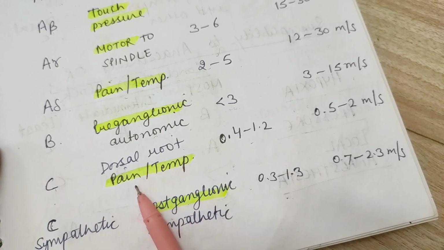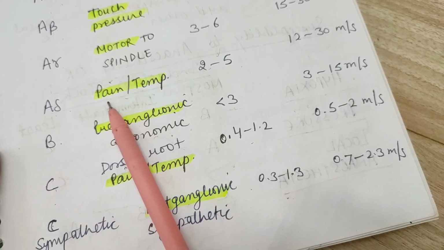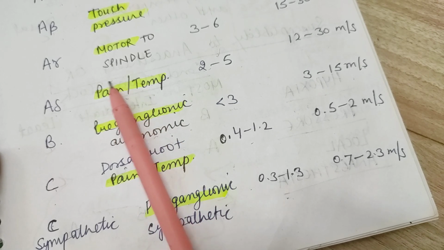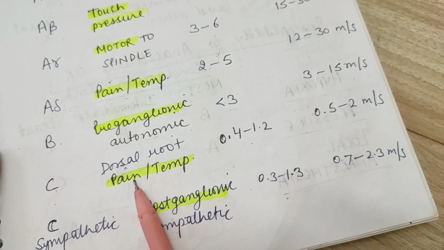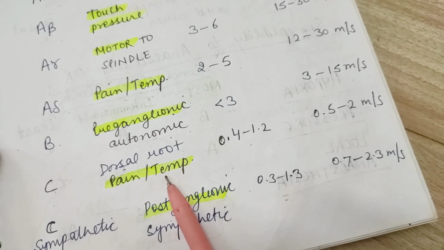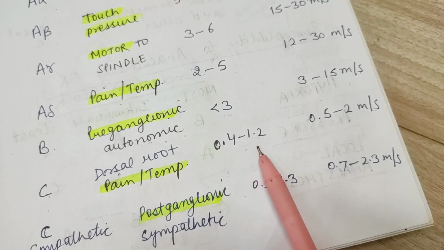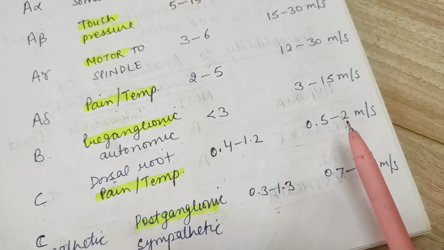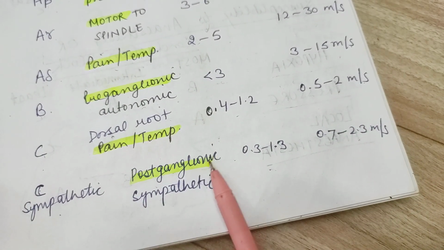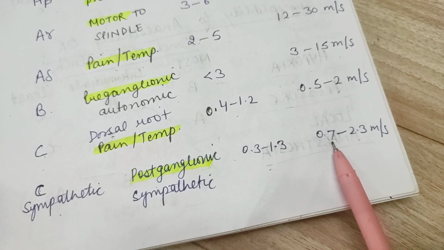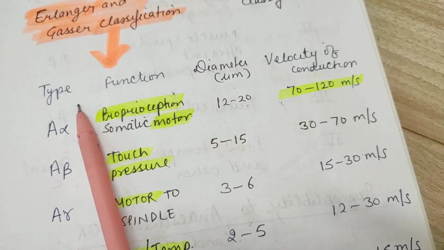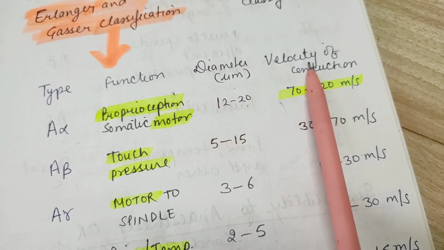Then C fibers are the pain and temperature fibers. Have you seen that A delta also has the same modality? So this is for fast pain, this is for slow pain. Temperature is also carried by A delta and C fibers. This is an important viva question in exams. The diameter is 0.4 to 1.2 micrometer, and this is the conduction velocity. Last is C sympathetic fibers, which are post-ganglionic sympathetic fibers, and this is the velocity. So in exam, if this question comes, you should at least have the type, the function, and velocity.